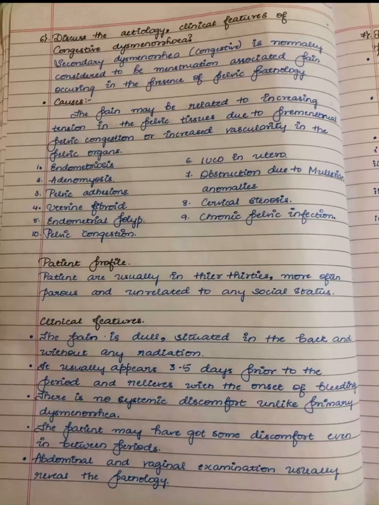The pelvic pathologies will be as follows: endometriosis, adenomyosis, pelvic adhesions, uterine fibroid, endometrial polyp, pelvic congestion, IUCD in utero, obstruction due to Mullerian anomalies like abnormalities in the cornua of the uterus, or a septate uterus.